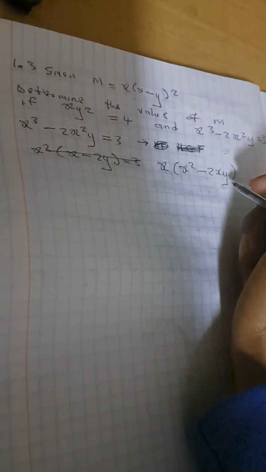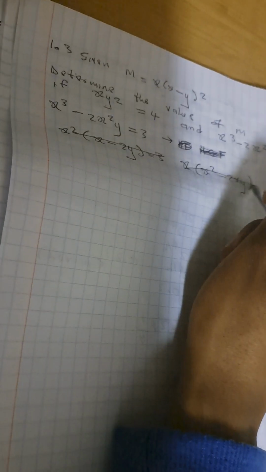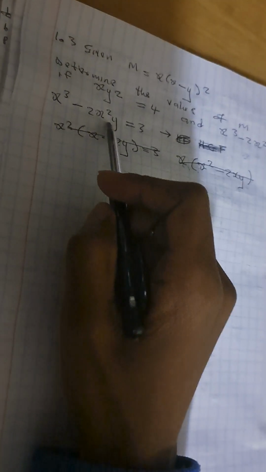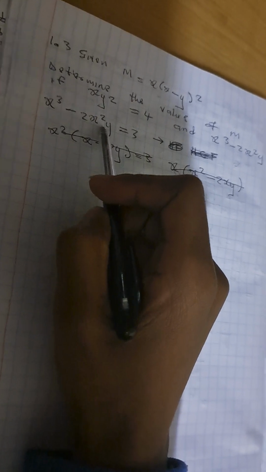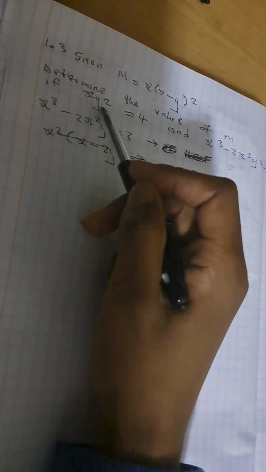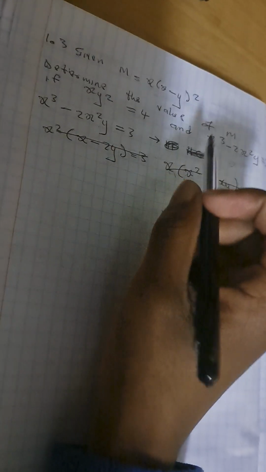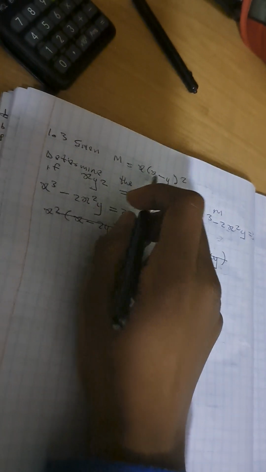So it doesn't seem like it's gonna work out, right? Me factorizing anything, so I scratch it out. These two equations, x cubed minus 2xy squared plus y is equal to 3, and xy squared is equal to 4, don't look like they're related, right? So let's try to break that one down.